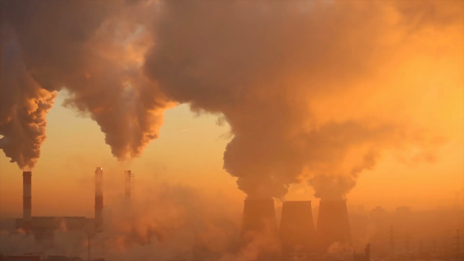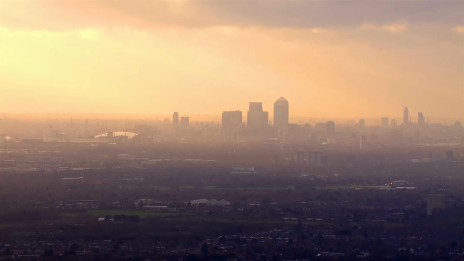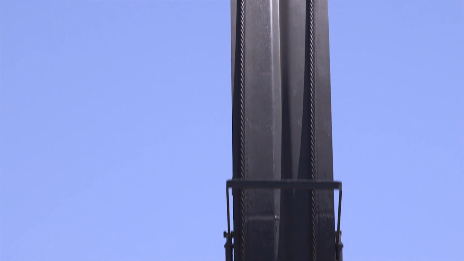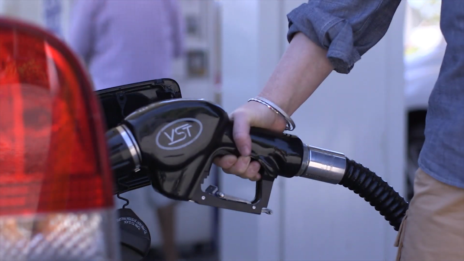Since about the start of the Industrial Revolution, we've seen CO2 levels in the atmosphere increase by about 30%. Human activity is causing a tipping of the scales, this very fine, delicate balance that we have and what we call the carbon cycle here.